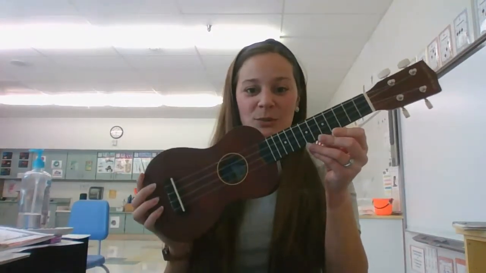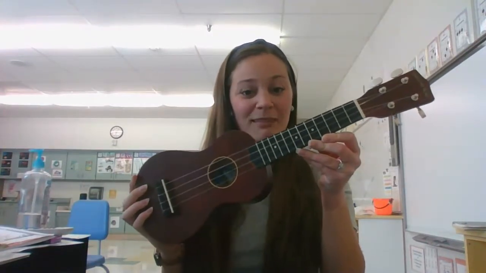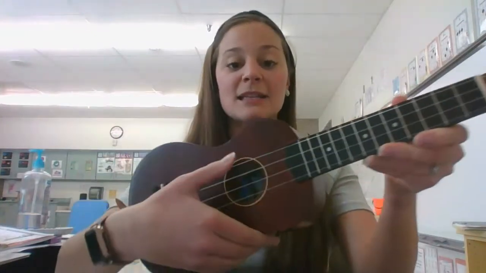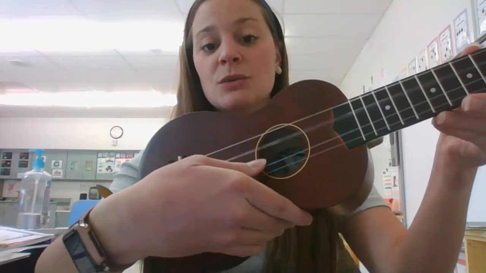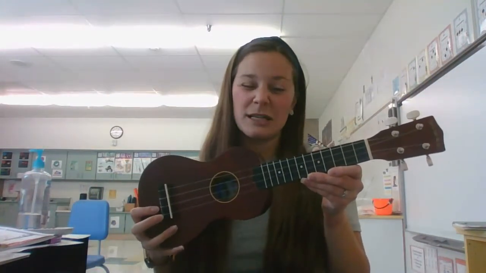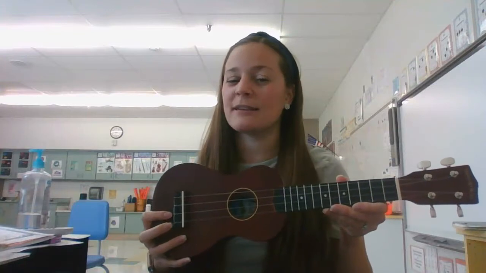So what instrument do I have right here? I have a ukulele, not a guitar. A ukulele has 4 strings. 1, 2, 3, 4. As for a guitar, most of the guitars that you see have 6 strings, but some of your bass guitars have 4. It can get a little confusing sometimes.